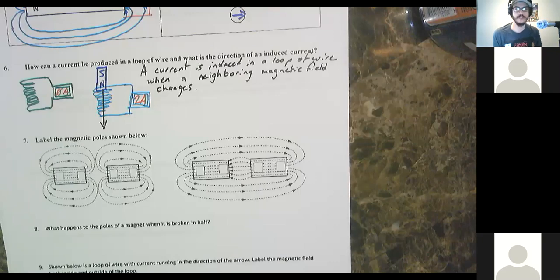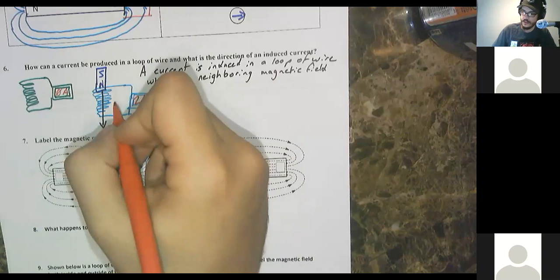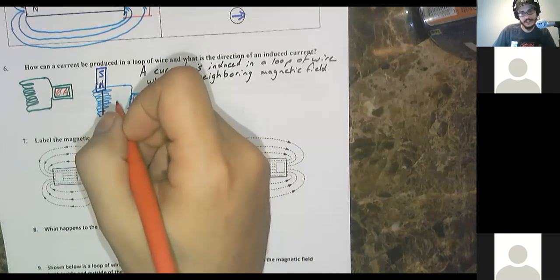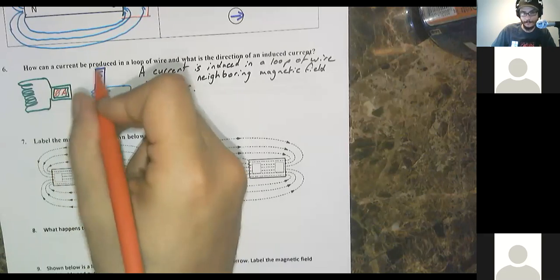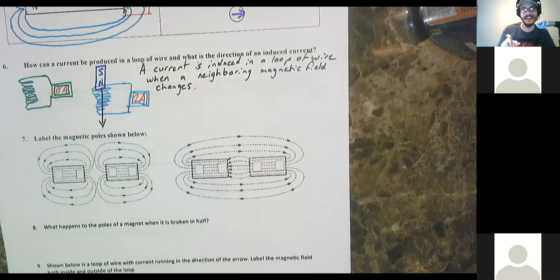But there's another layer to that that was discovered by Lenz. Lenz's law tells us that even when it does carry a current, it fights back. The direction of the current will make a magnetic field to oppose the change in magnetic field that induced the current in the first place.